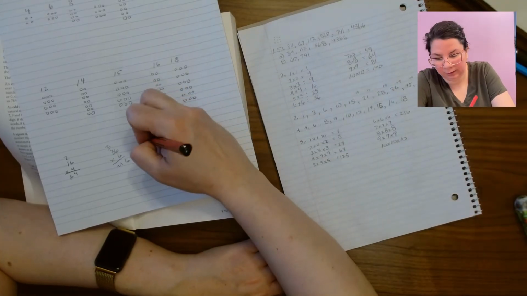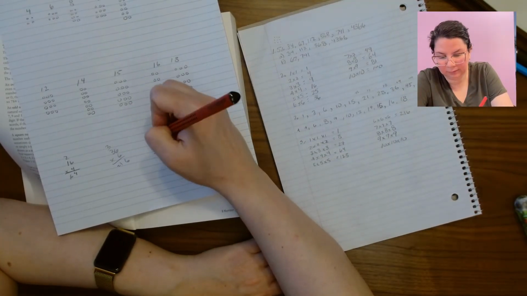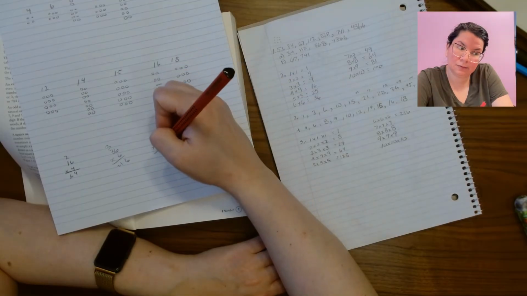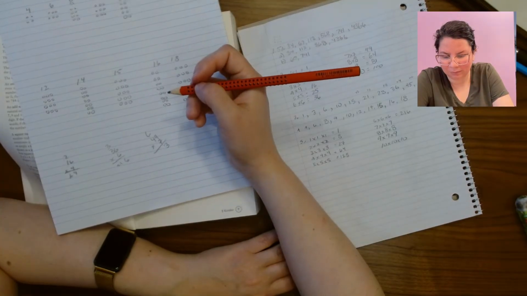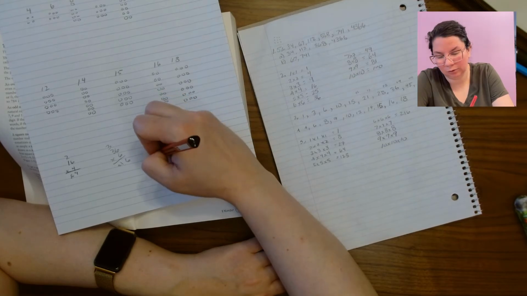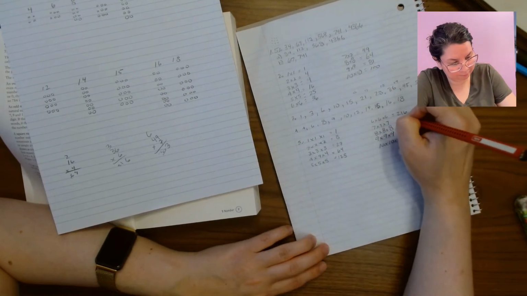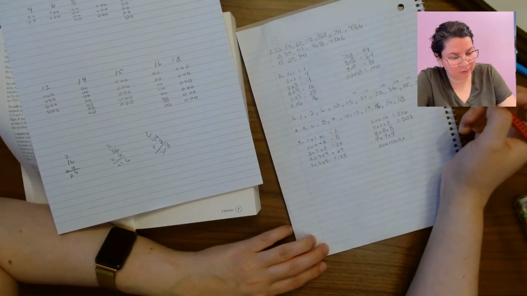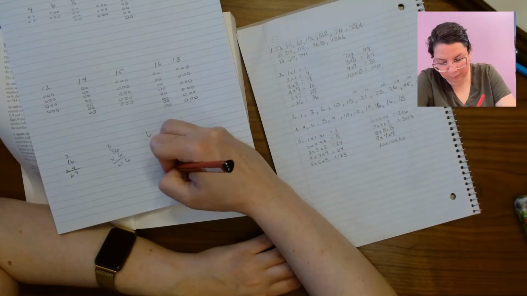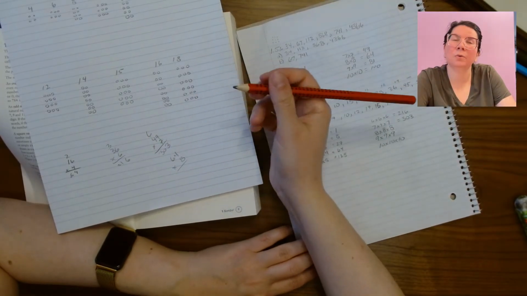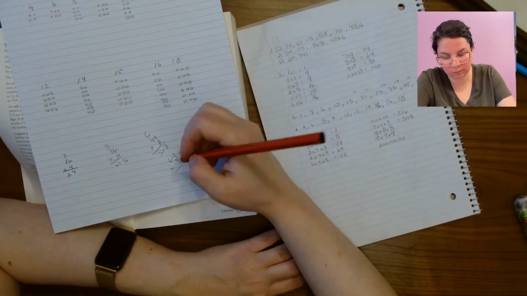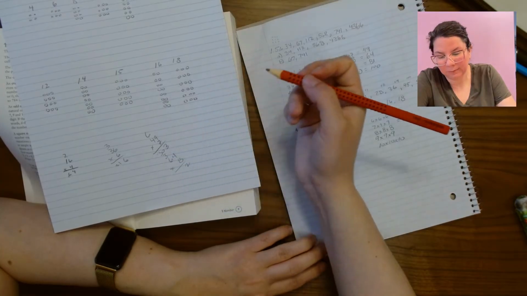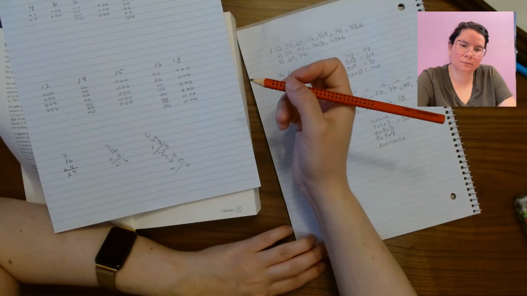49 times 7 is what? 7 times 9 is 63. 7 times 4 is 24. Plus 6 is 30. So 303. 8 times 8 times 8 would be 64 times 8. 8 times 4 is what? 32. 6 times 8 is, what is 6 times 8?